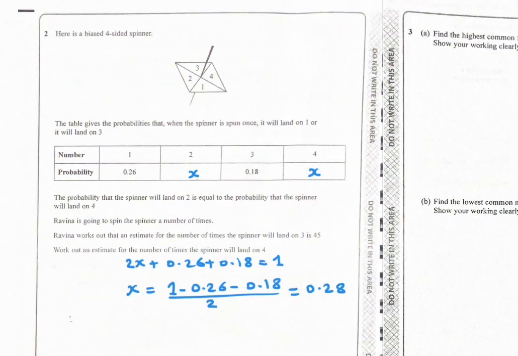Now to find the total number of times, it's given to you that an estimate for the number of times the spinner will land on 3 equals 45. So to find the estimate of the number of times it will land on 3, you have to multiply the probability of 3 by the total number to get 45.